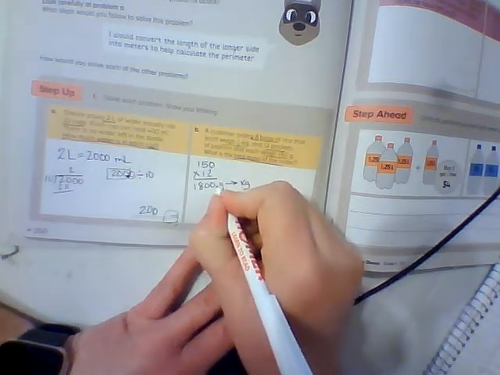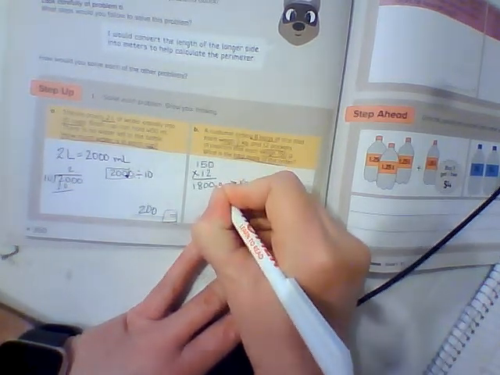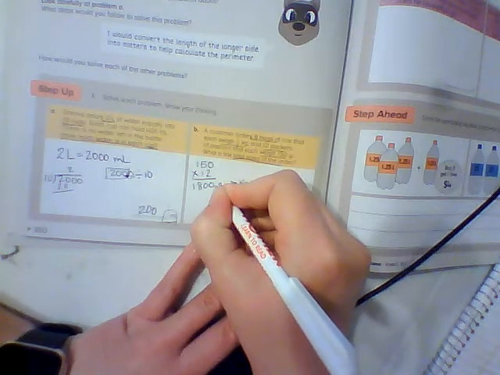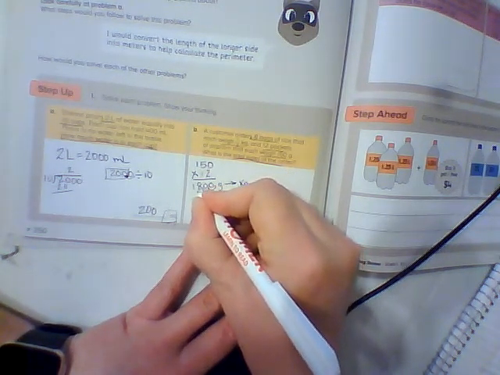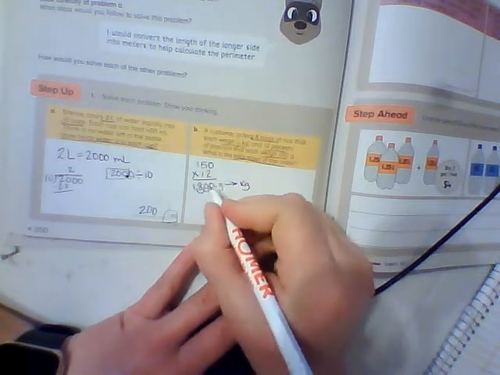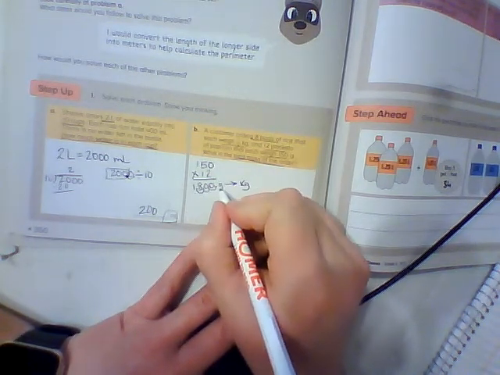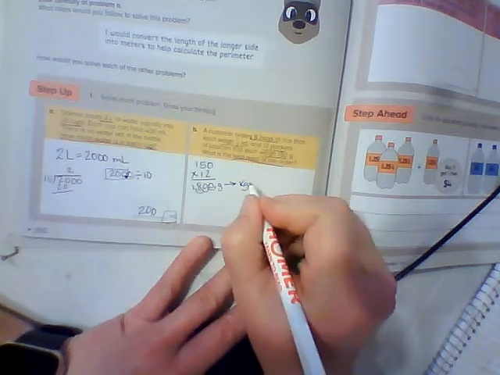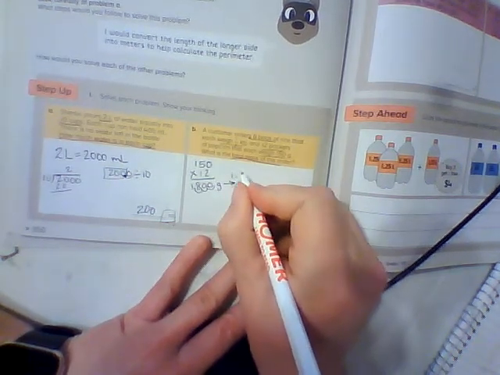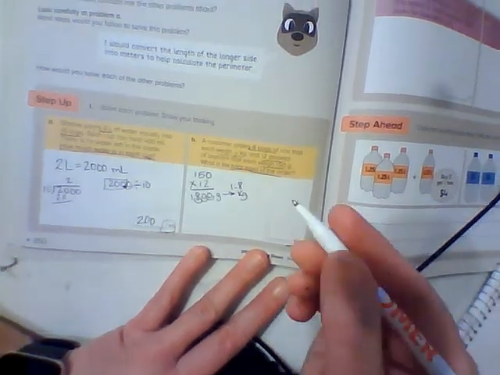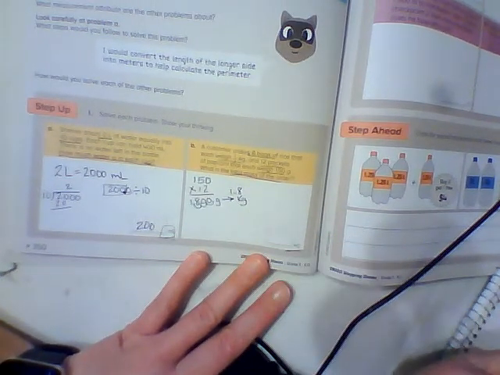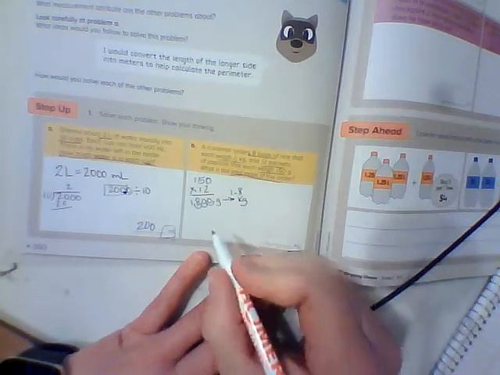So we're going to start with our decimal point right here, and there are 3 zeros. So I'm going to go 1, 2, 3. So 1,800 grams is the same as 1.8 kilograms. So now I have the popcorn in kilograms, and I'm going to just leave that alone for now.